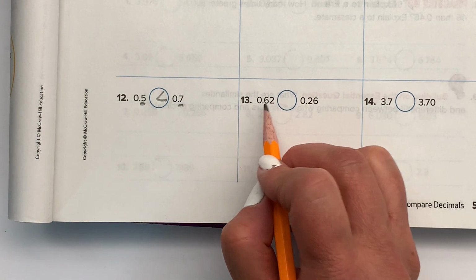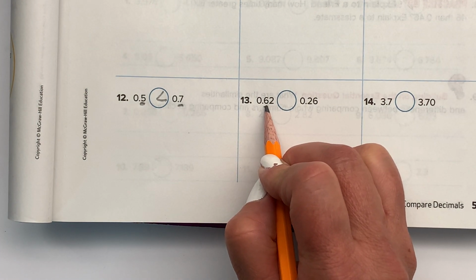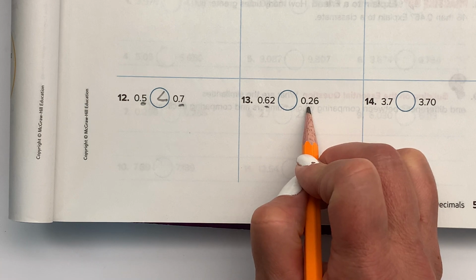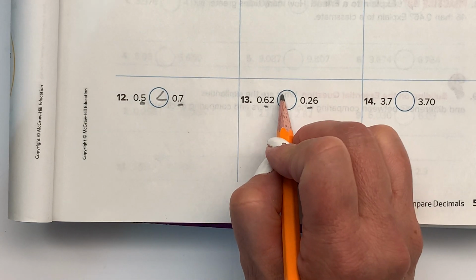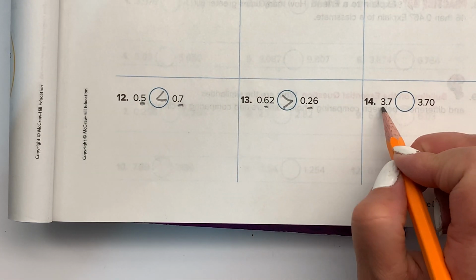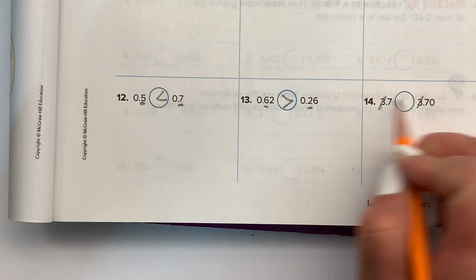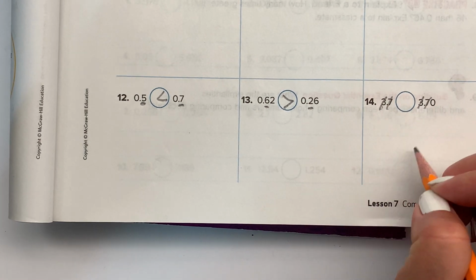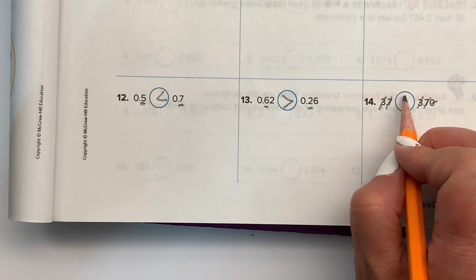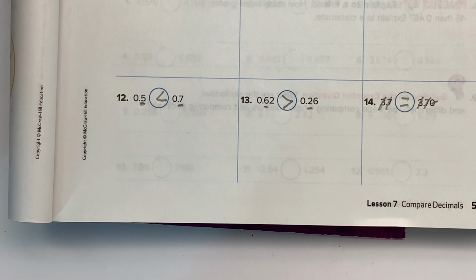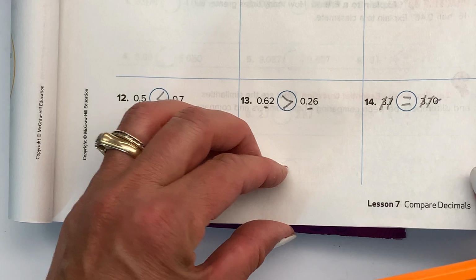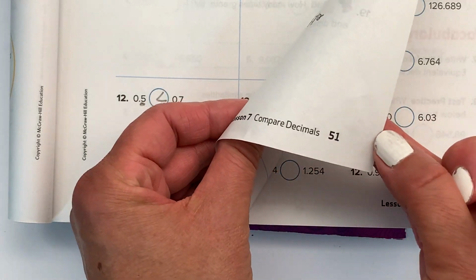Number 13, look at the first number. We have a 6 in the tenth spot, and we have a 2 in the tenth spot. 6 is greater. They both have a 3, and right here they both have a 7. Oh, look, we can just take that placeholder 0, and yep, you've guessed it, equal smequal. Good job, guys. All right, that was 51. Let's bounce on over to 52.